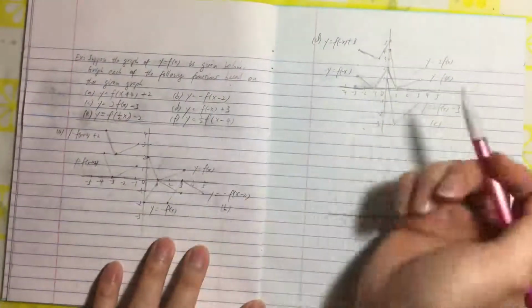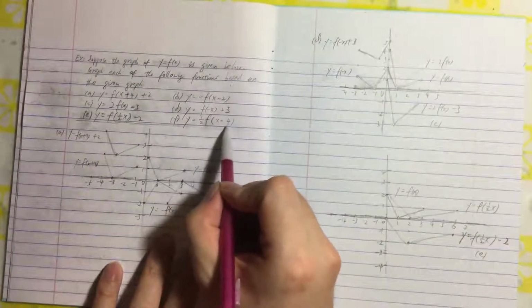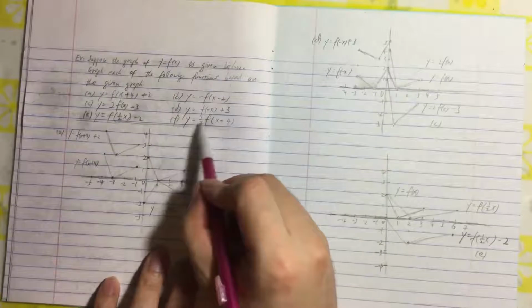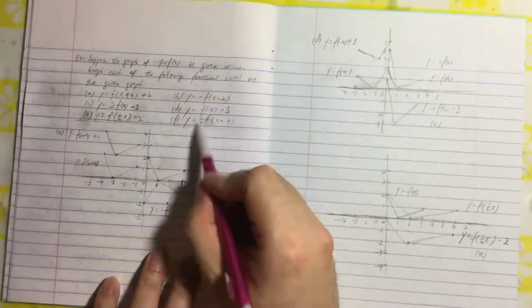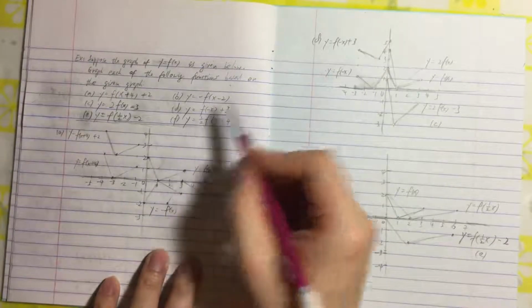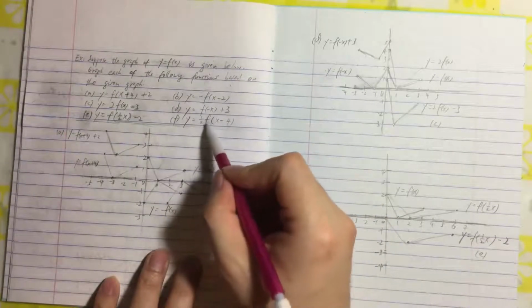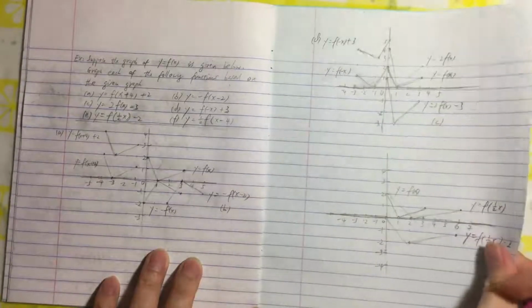Part F, y equals half of f of x minus 4. So when I multiply the function by half, I shrink the graph vertically by a factor of half. To avoid confusion, let me draw another picture.